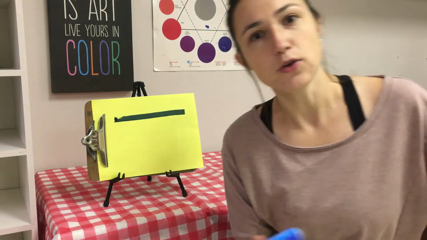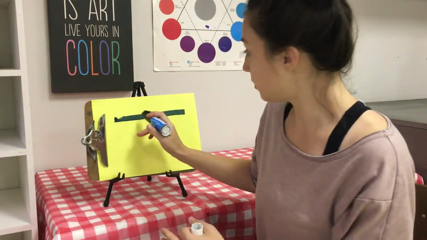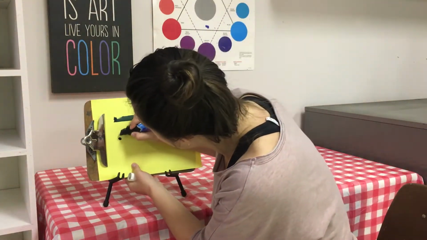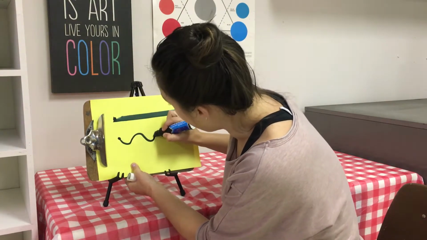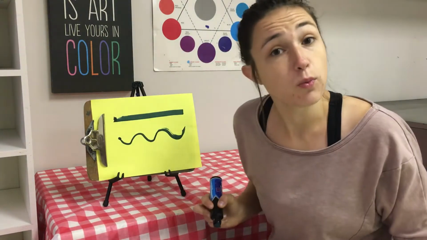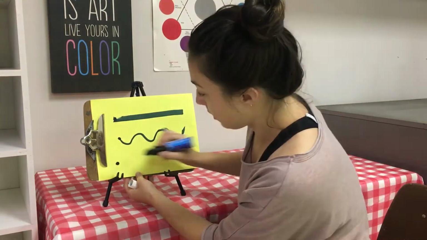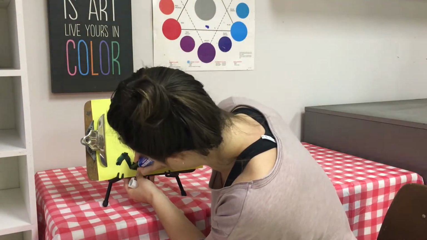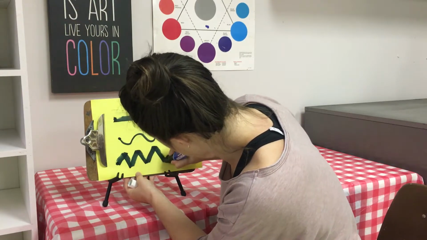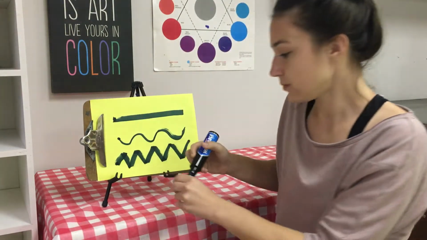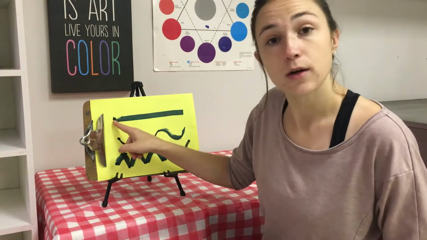A line shows movement. Imagine you are that dot and you are walking. You can walk in a straight line. You could walk in a wavy line. You could walk in a zigzag line. A line, again, is a perfect way to show movement, to show a journey, and to take your eye from one place to another.